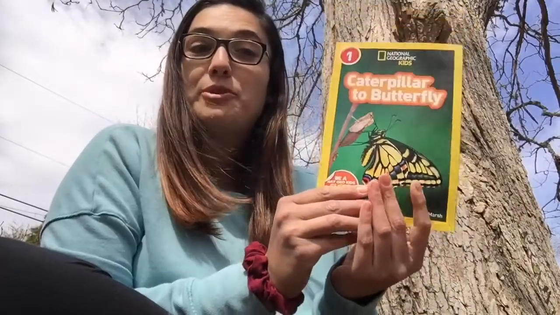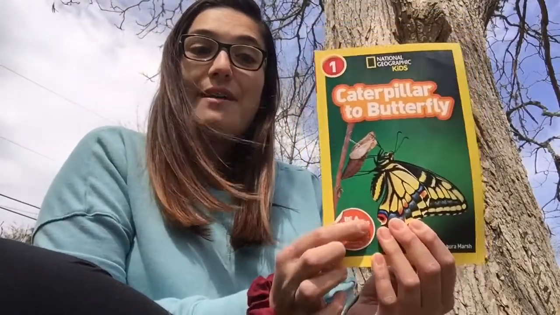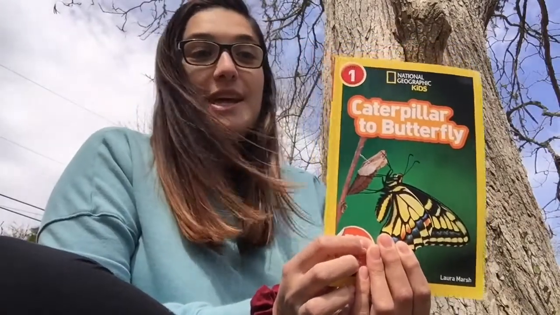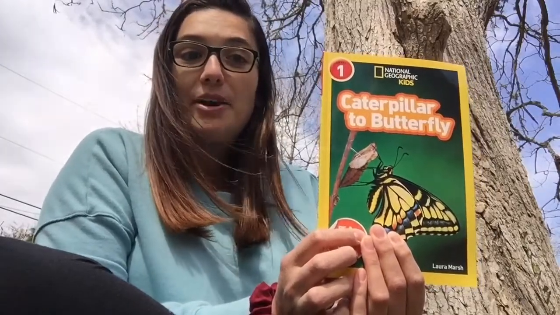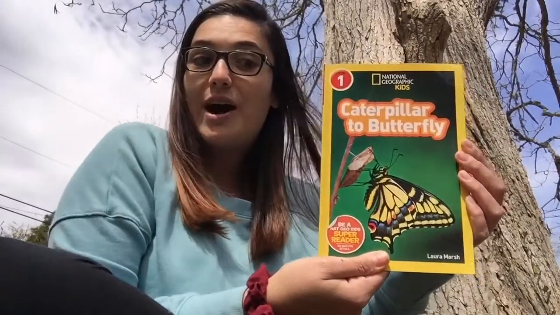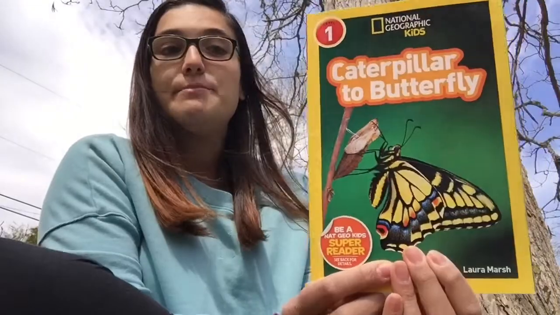So if we remember, nonfiction tells us real information. So everything that we are going to be reading today is going to be true information that is going to help us learn about the life cycle of a butterfly. So I am excited to share this book with you, and so we're going to get started reading. So Caterpillar to Butterfly is written by Laura Marsh.